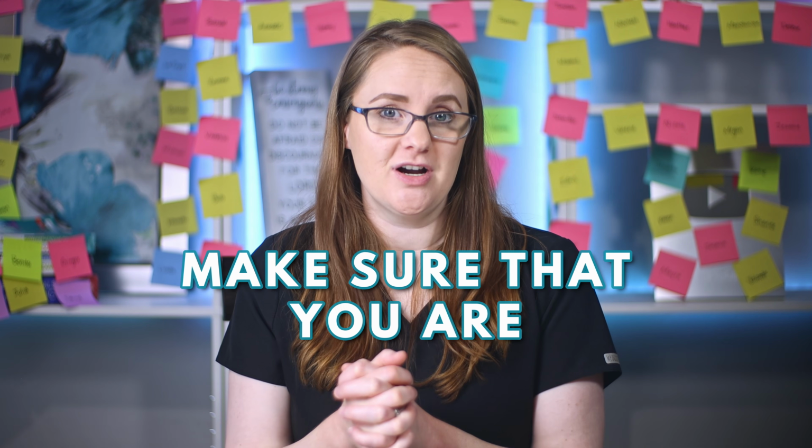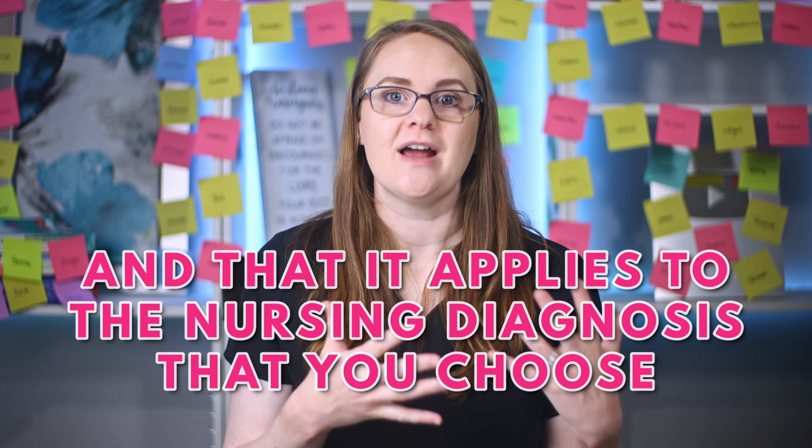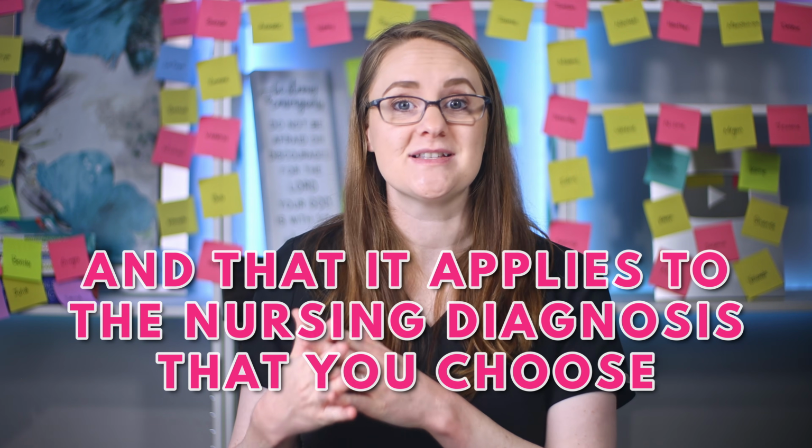Again, the key with the related to section is to apply it to the pathophysiology of the disorder and make sure it applies to the nursing diagnosis that you choose. So you need to really know your patient and the pathophysiology of what is going on with their particular situation. This section is usually the hardest to do, so I have a few example care plans you can download to help you with this process.